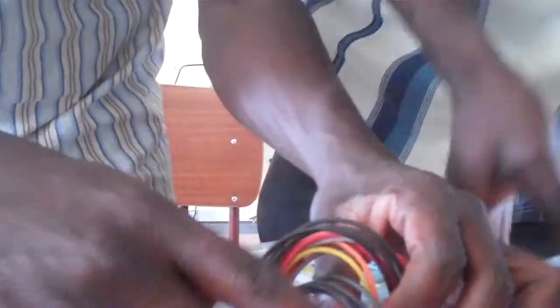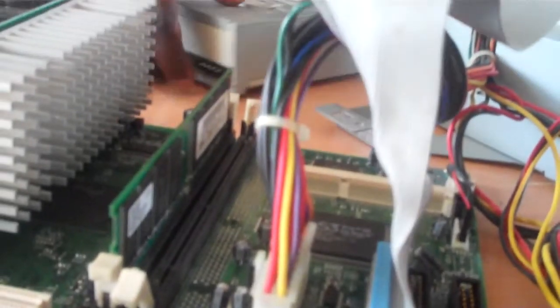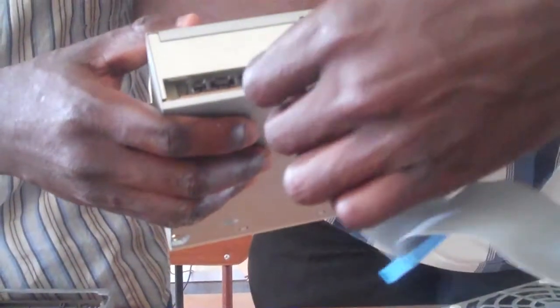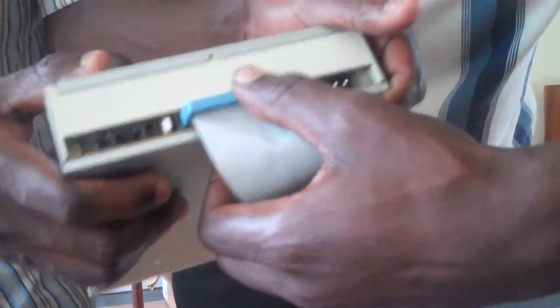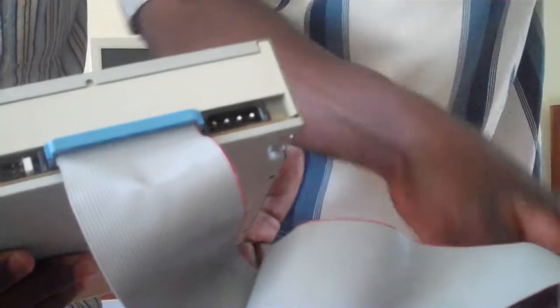So these address cables are also fixed on the motherboard. We fix them on the motherboard, and from the motherboard then another data cable must be put on the CD-ROM such that there is communication between the motherboard and the CD-ROM.